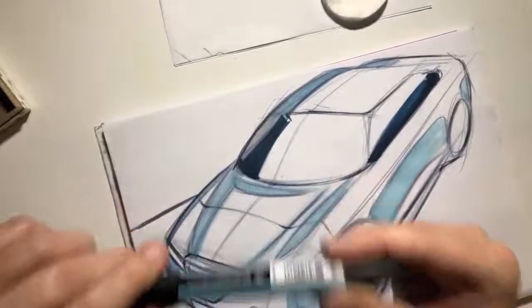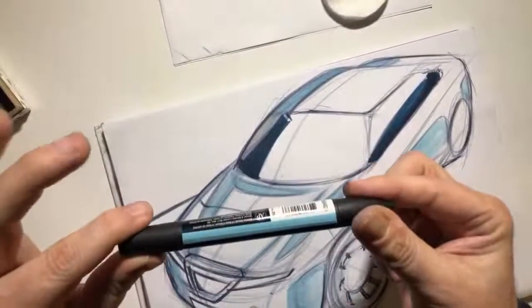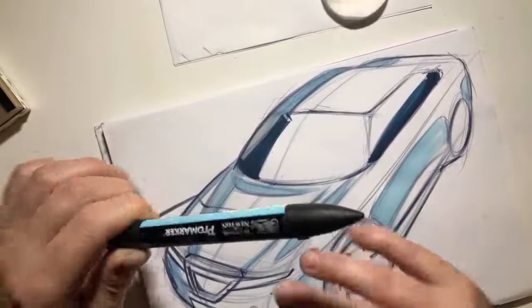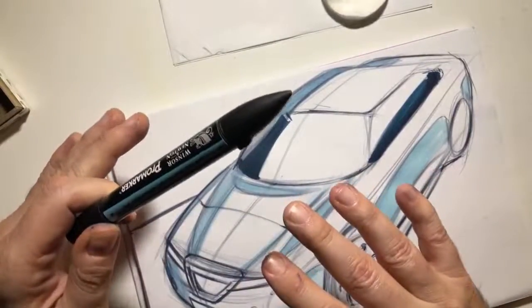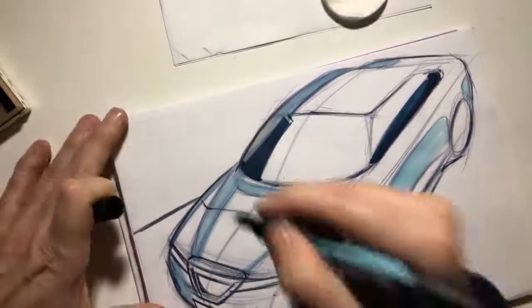So now I will use again the same light blue I used to give the second layer, because now we have to create the lighter and darker values.